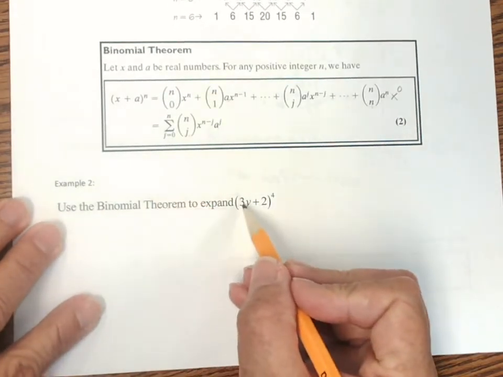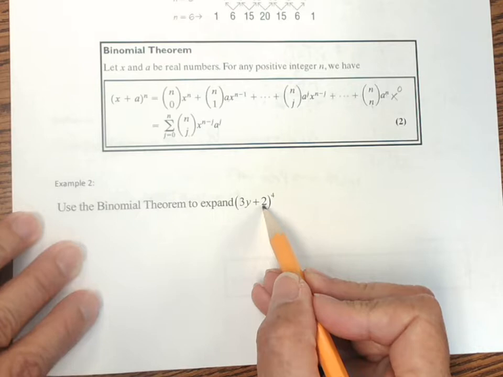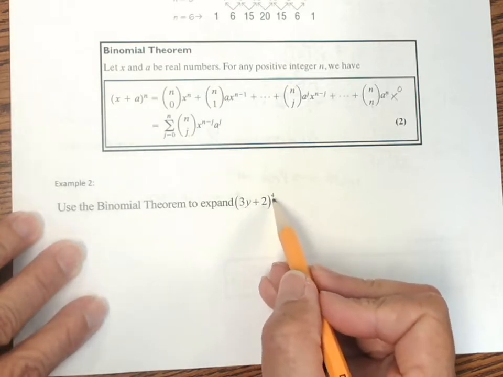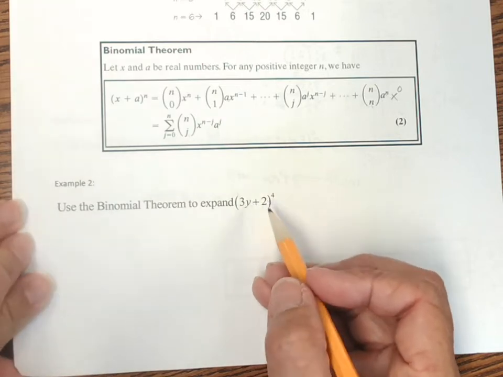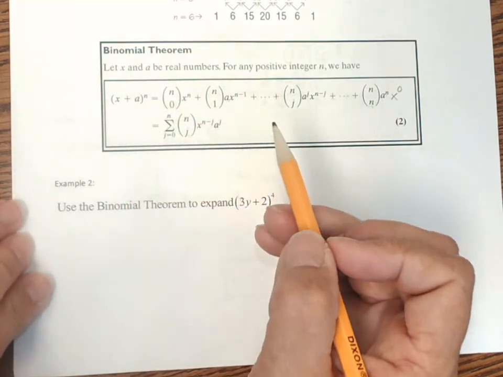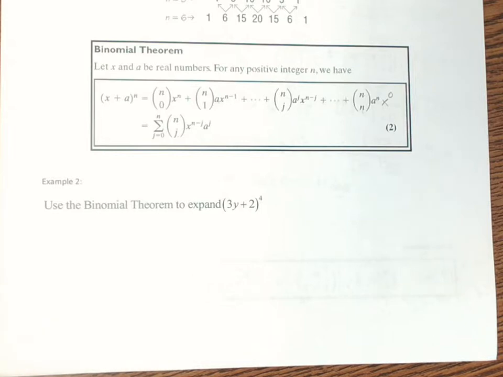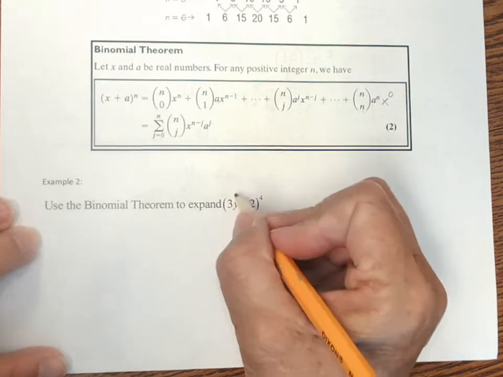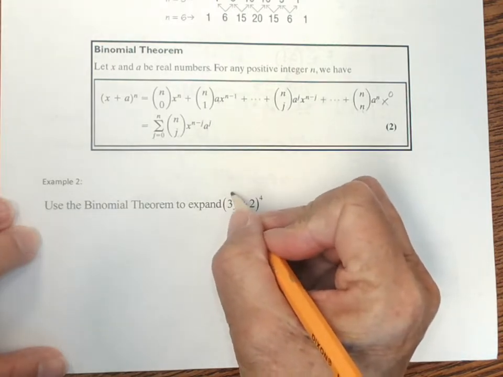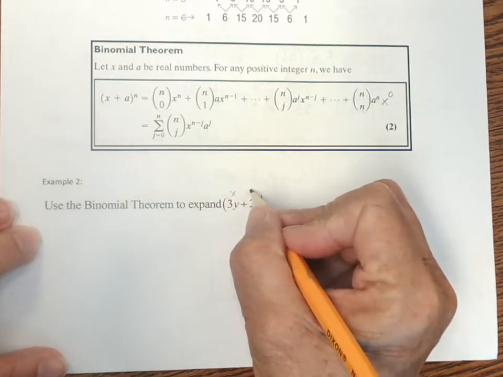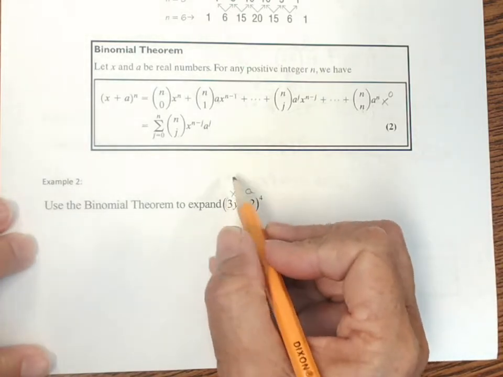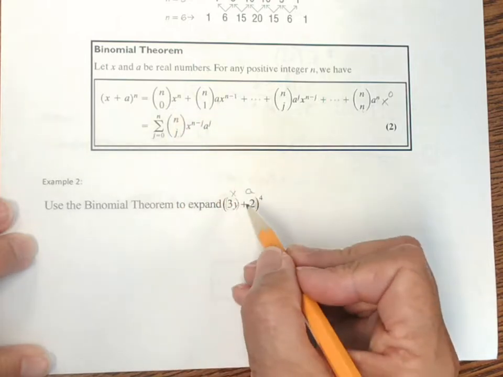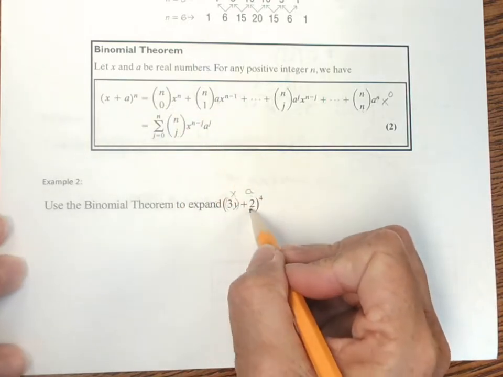So if I want to expand this, that means 3y plus 2, I want to multiply out times itself 4 times. Well, instead of having to do all of that multiplication, I can use this theorem to find all the different terms that are involved. So the first term, well, let's go ahead and do this. 3y represents my x, and 2 is my a value. So 3y is what I'm going to be putting in wherever there was an x, and wherever there is an a, I'm putting a 2.